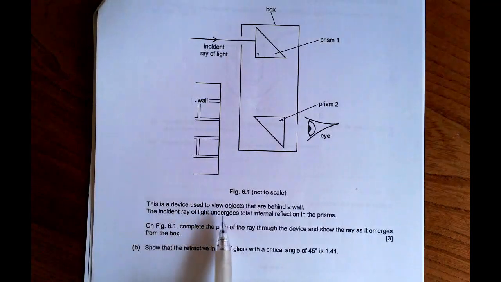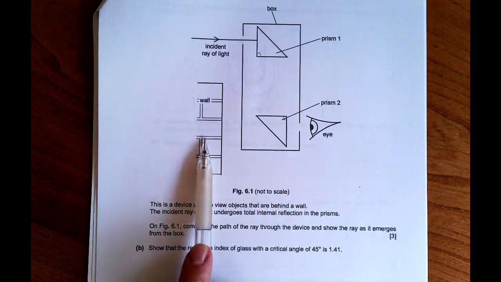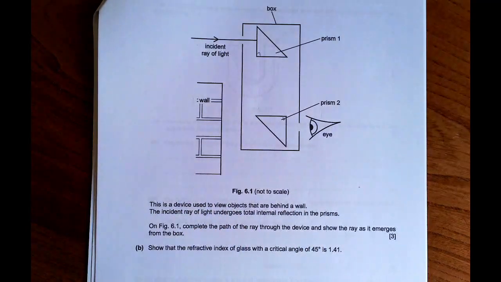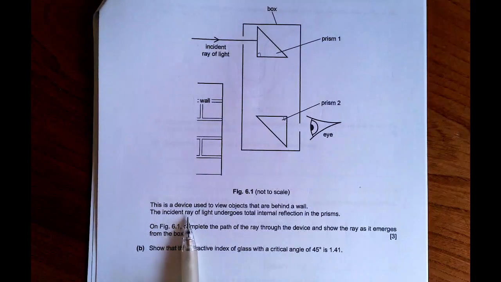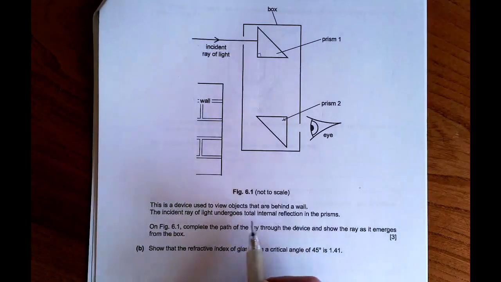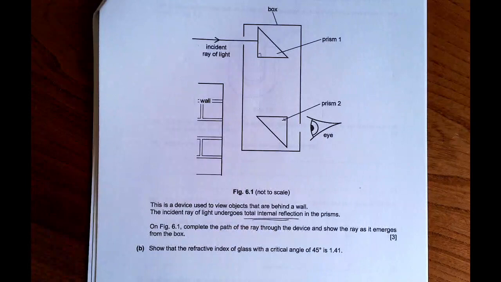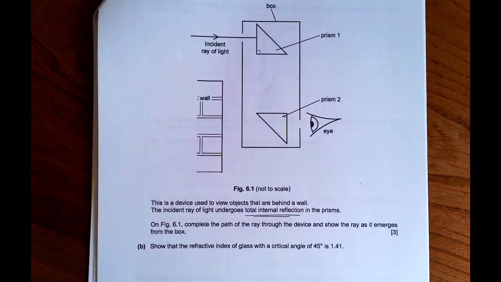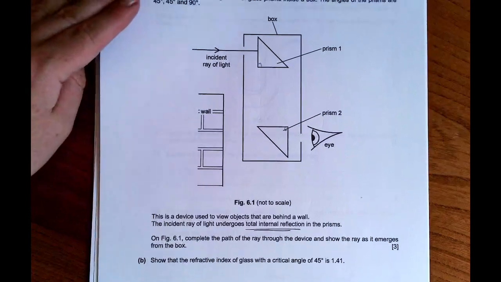So we know that obviously the eye can't see from behind the wall without this. It tells you that the ray of light undergoes total internal reflection in the prisms, so that's important for you to know what to do. On the figure, complete the path of the ray through the device and show how it emerges.